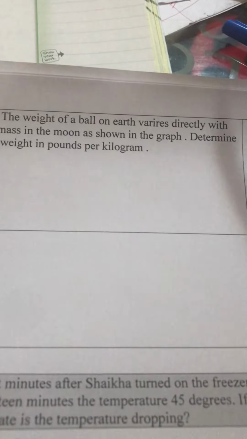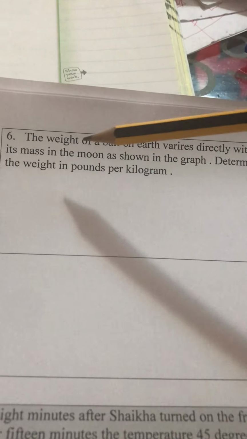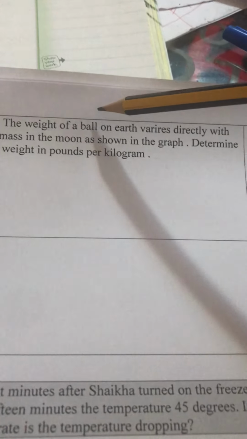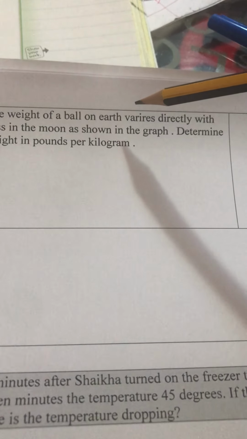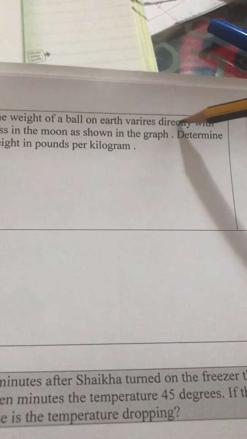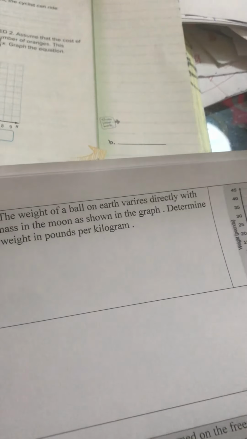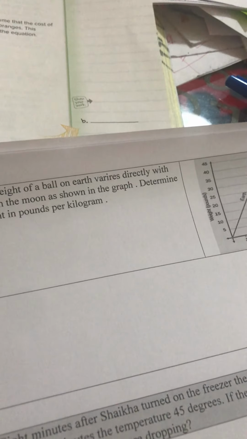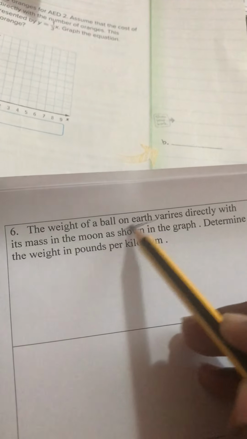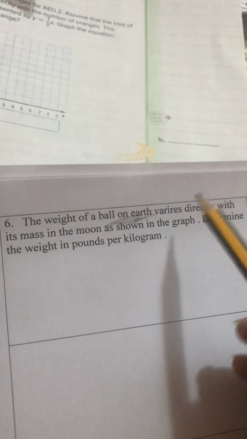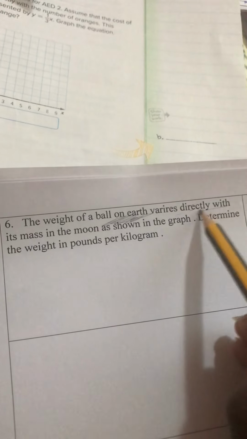So here, let us read. The weight of a ball on Earth varies directly. So you have to read. Okay? The weight of a ball on Earth. So I have a ball on Earth. Varies directly.